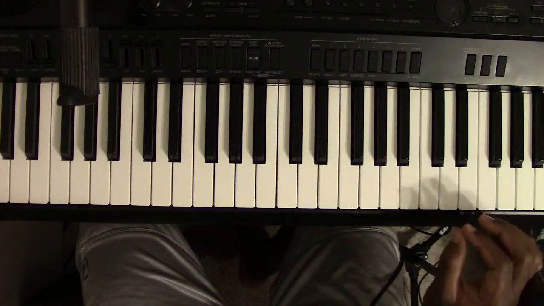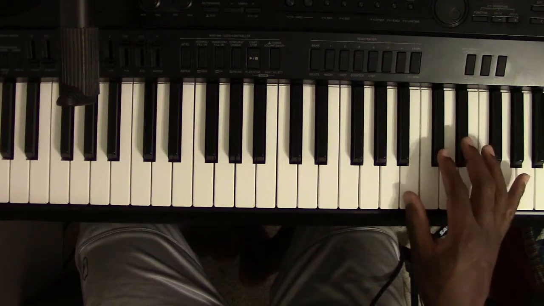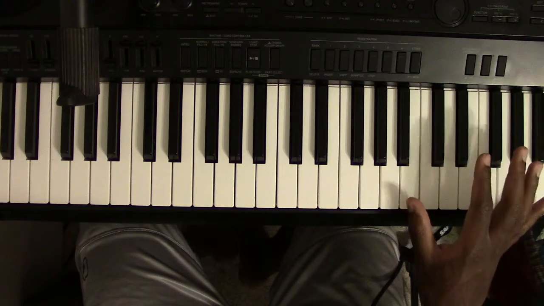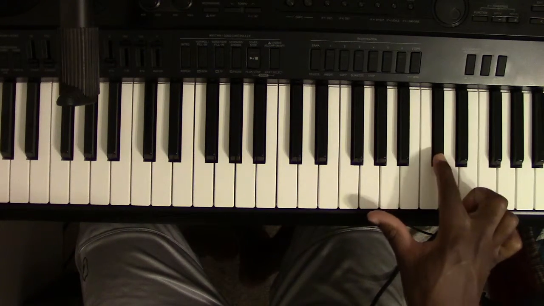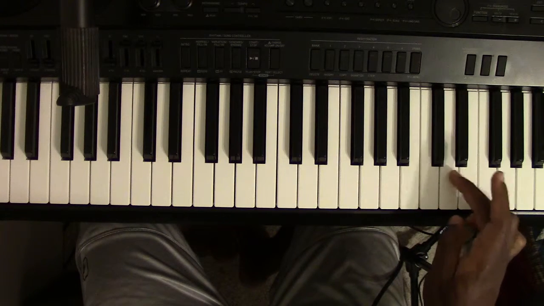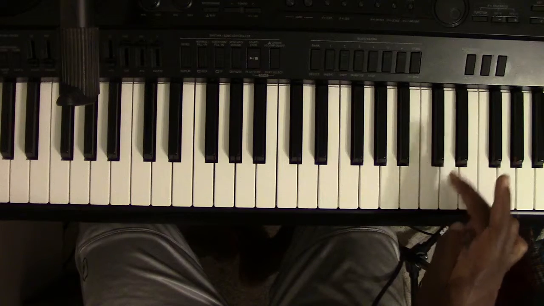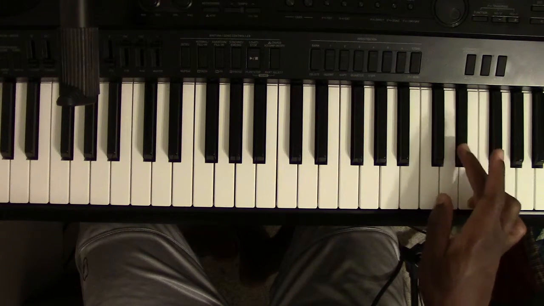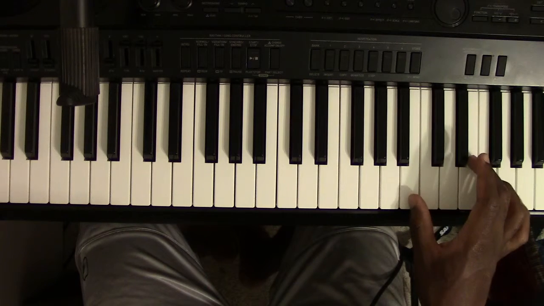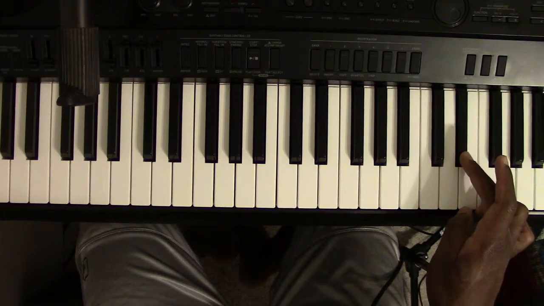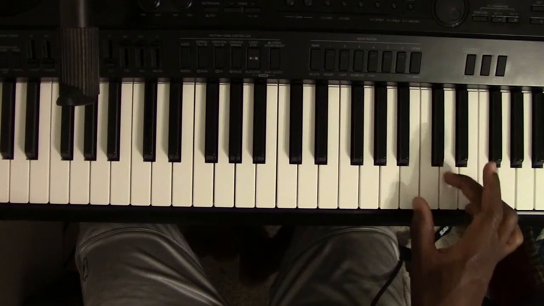So if you play the scale of B major, B is the first, C sharp is the second, E flat or D sharp is the third. So it's a major third. But this note is not available in the scale of C major. So you play the minor third, which is D.